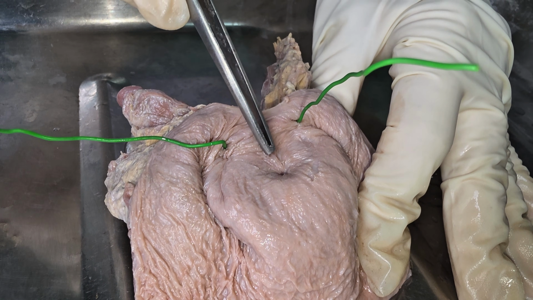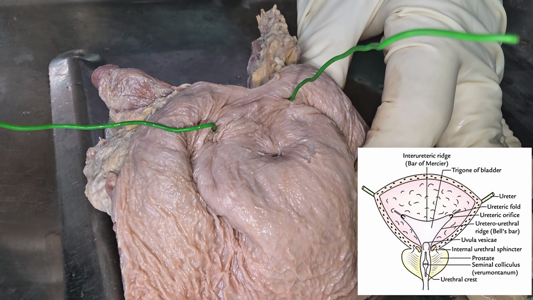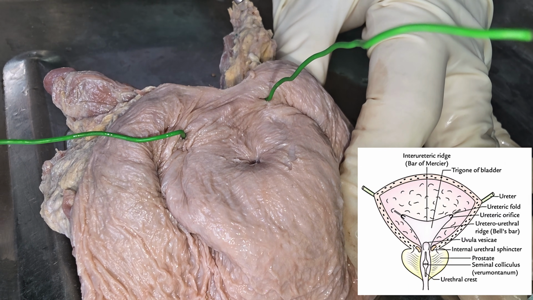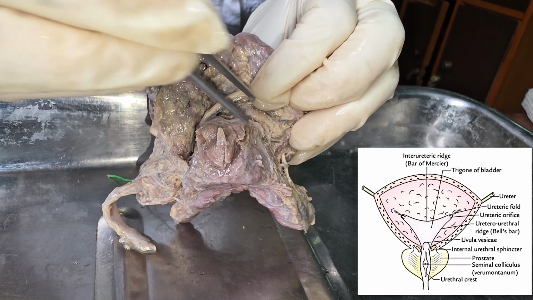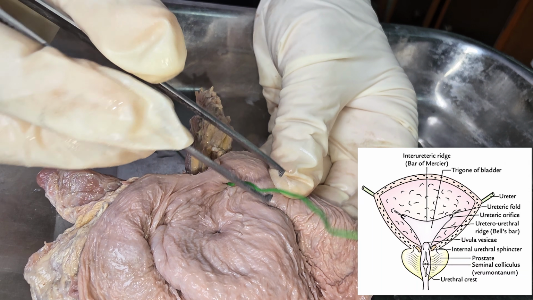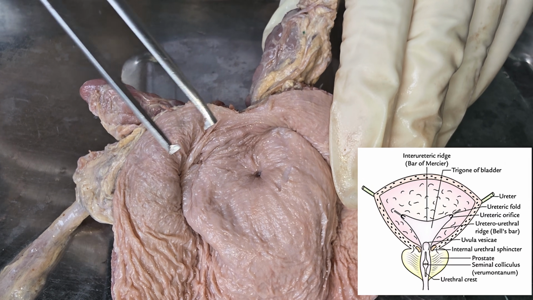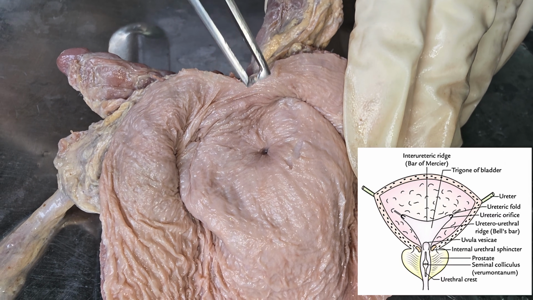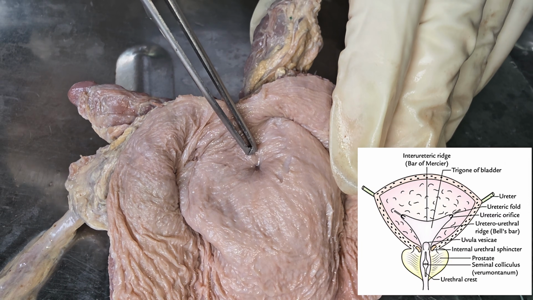There is an elevation known as the uvula vesicae in the posterior part of the urethral opening. This uvula vesicae represents the median lobe of the prostate. So in the male bladder there is a prostate which has 5 lobes, and the median lobe is represented by this uvula vesicae in the interior of the bladder. In a clinical condition known as benign prostatic hypertrophy, the median lobe of the prostate gets enlarged. When the median lobe gets enlarged, the uvula vesicae also gets enlarged.